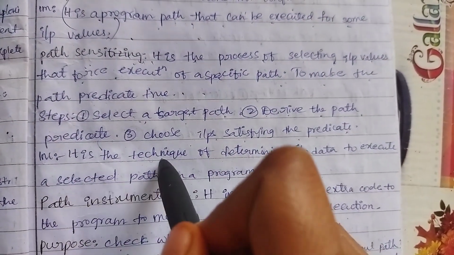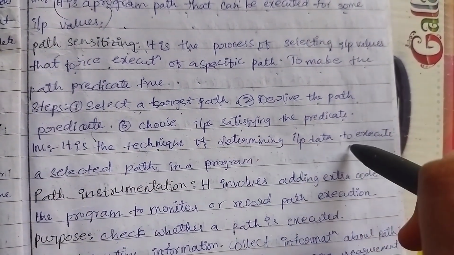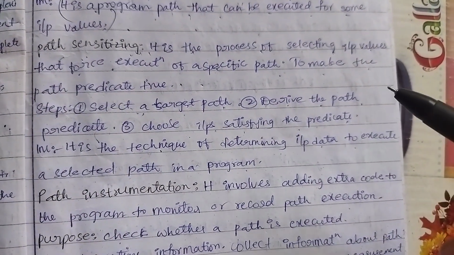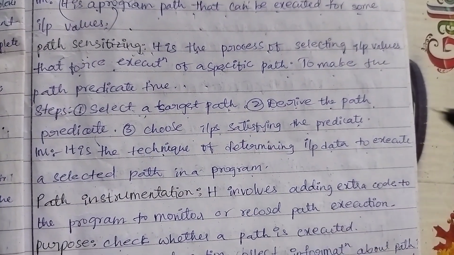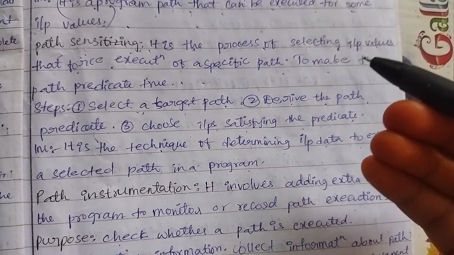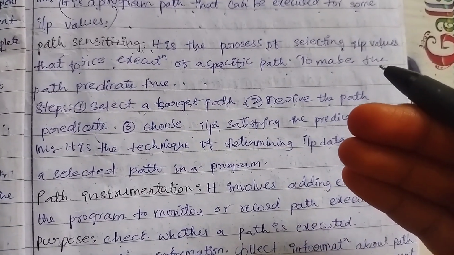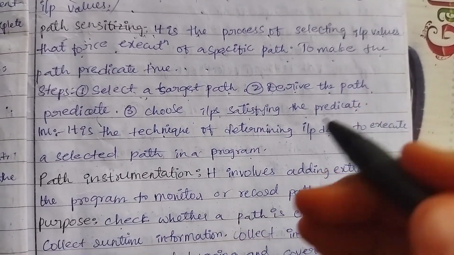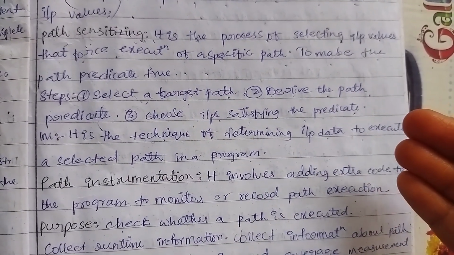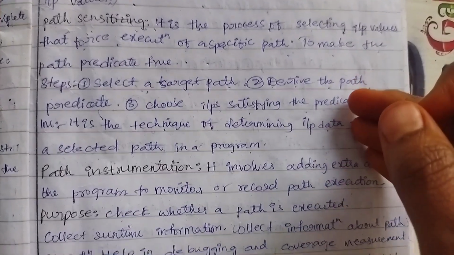For one more question, it is the technique of determining input data to execute a selected path in a program, known as path sensitizing. We use this in software testing methodology for selecting the input values for forcing execution of a specific path, so that the path predicate becomes true.